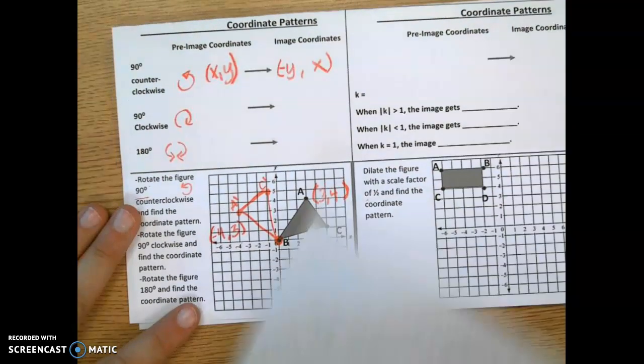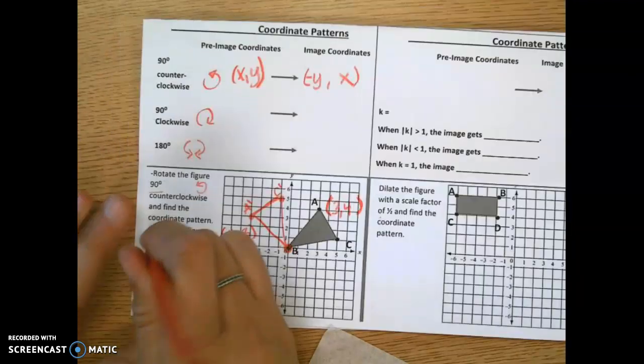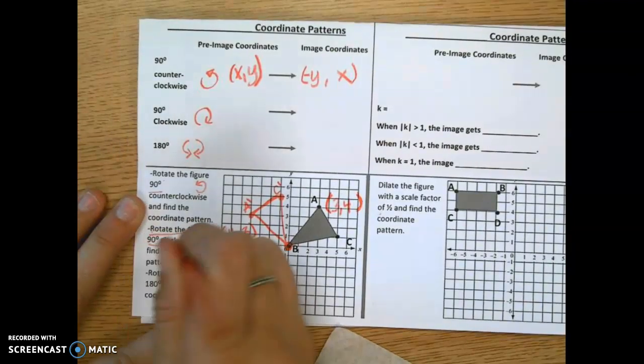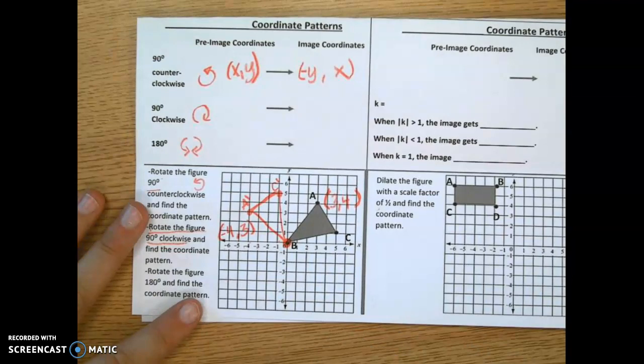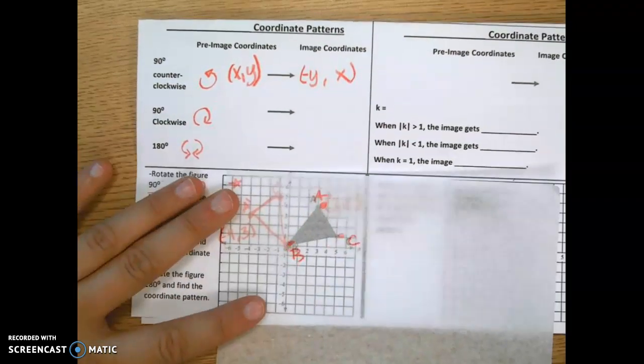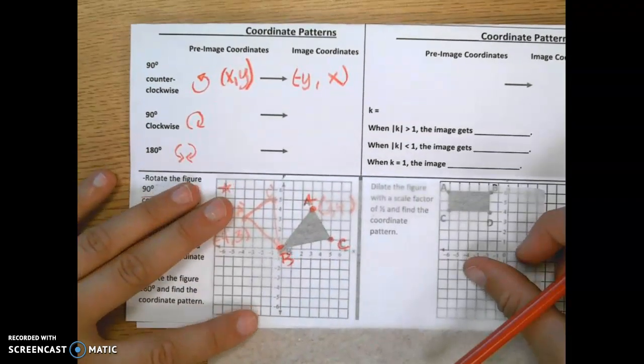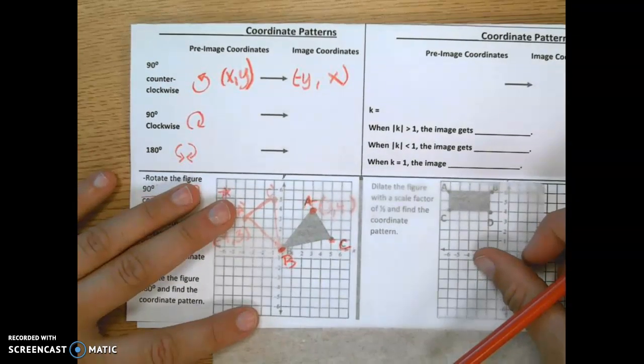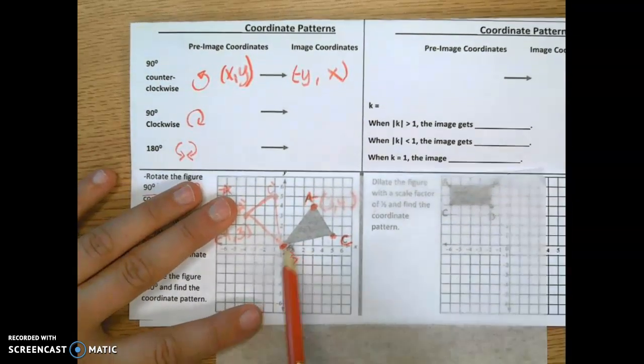Alright, so that one's done. Now we're going to do the same thing again, but this time we're rotating the figure 90 degrees clockwise. So I'm going to line this up again. My star goes in the corner. A, B, and C get lined up. And I'm going to put my pencil on the origin.